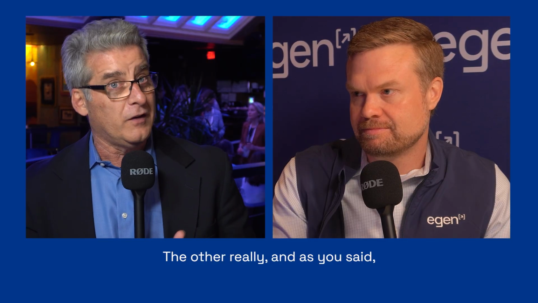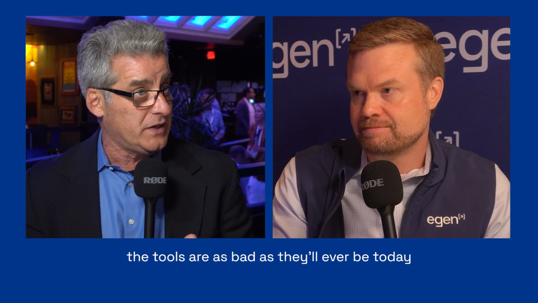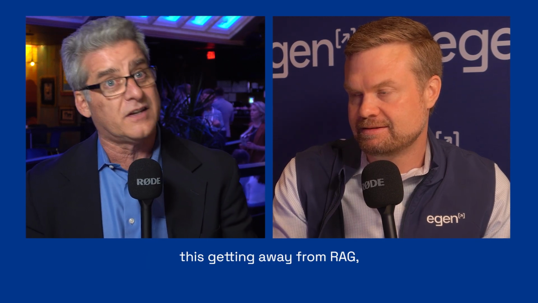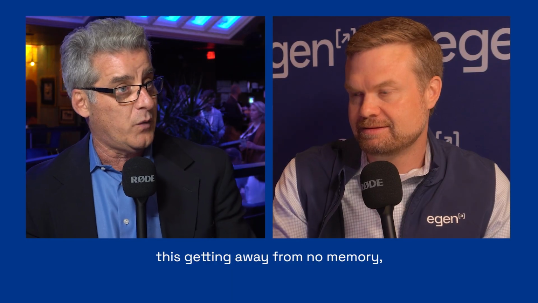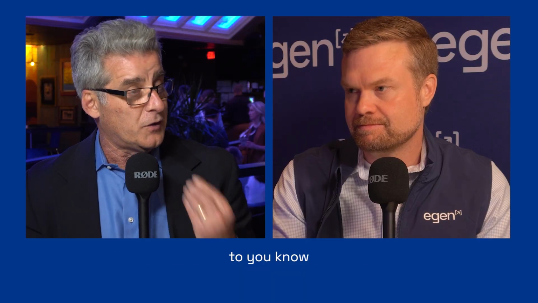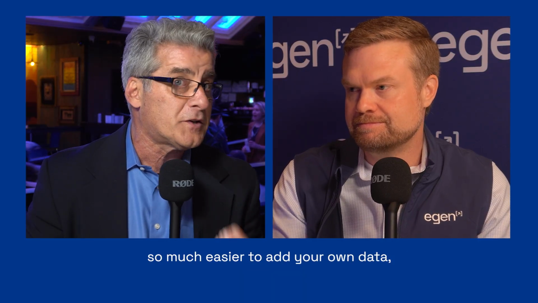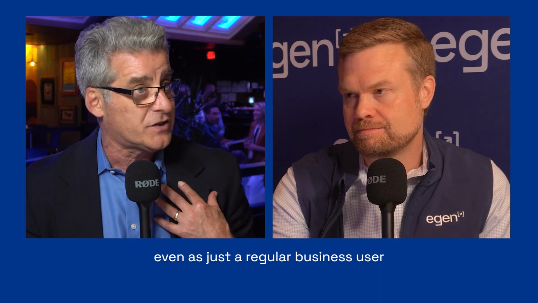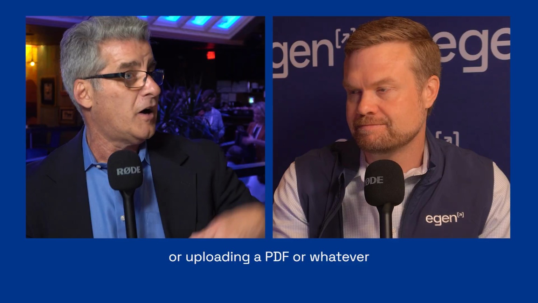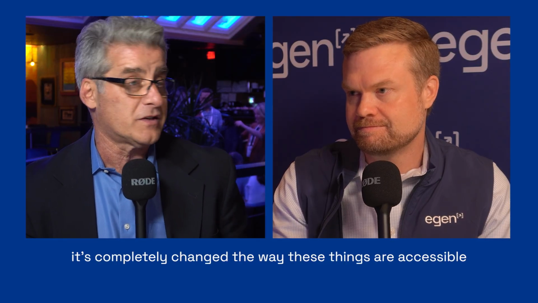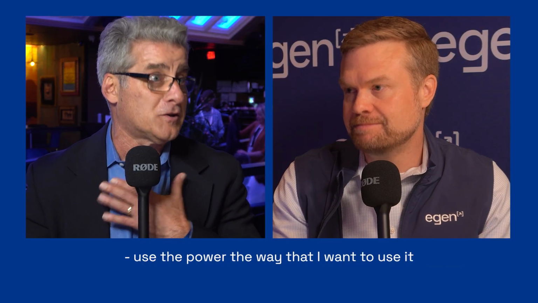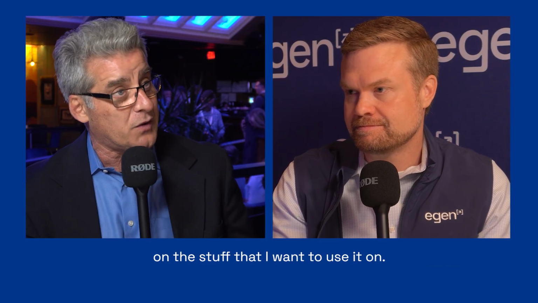The other really, and as you said, the tools are as bad as they'll ever be today, and they're only going to get better. The transformation that I found is getting away from RAG, getting away from no memory, getting away from it's a one-shot deal. The models now are so much more sophisticated, so much easier to add your own data, even as just a regular business user, whether it's pointing to a Google spreadsheet or uploading a PDF or whatever. It's completely changed the way these things are accessible to my data, to use the power the way that I want to use it on the stuff that I want to use it on.